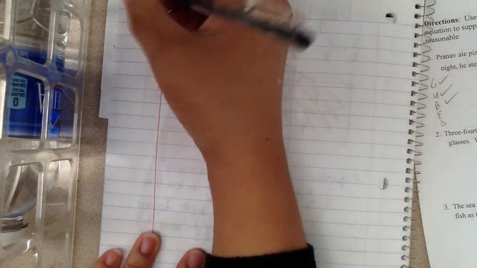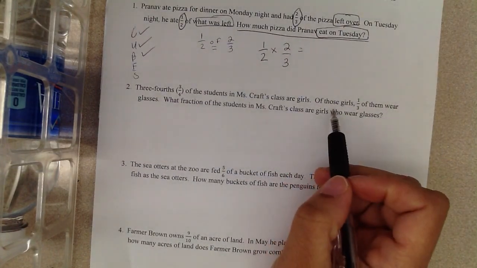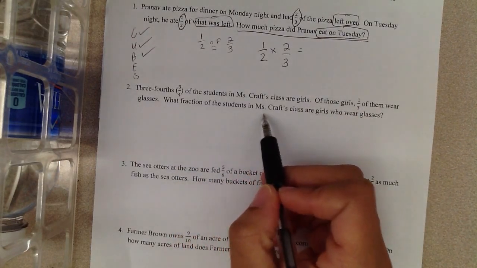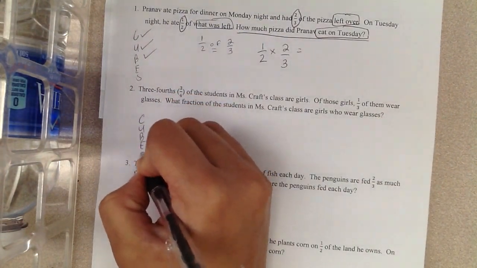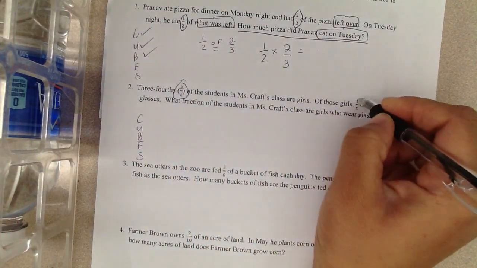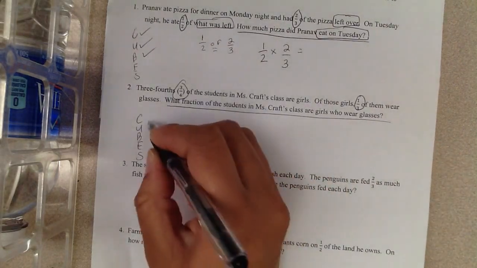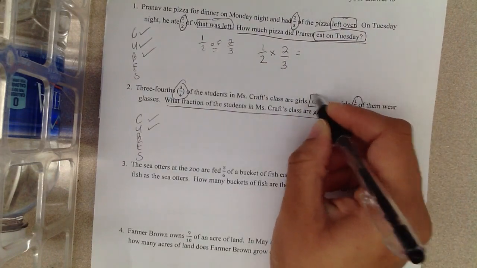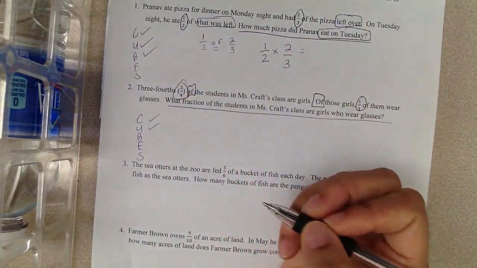So number 2, I look at it, it says 3/4 of the students in Miss Craft's class are girls. Of the girls, 1/3 of them wear glasses. What fraction of the students in Miss Craft's class are girls who wear glasses? So cubes down the side, circle my important numbers, 3/4 and 1/3. My question is, what fraction of the students are girls who wear glasses? Box my key action words, and those are the of's, those of those 3 girls. Okay, of lets me know that I'm going to be doing some multiplying here.